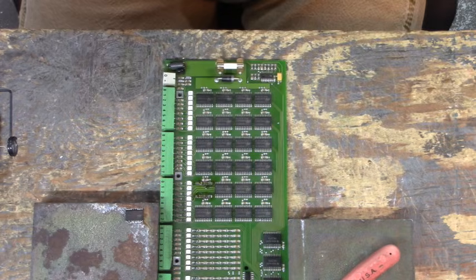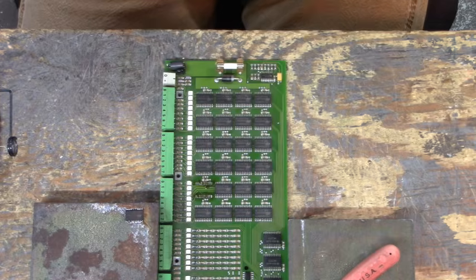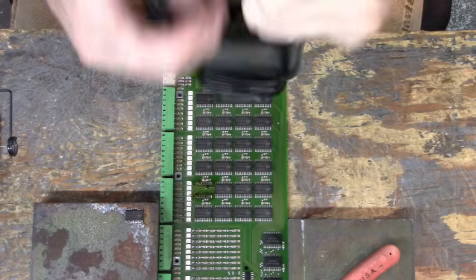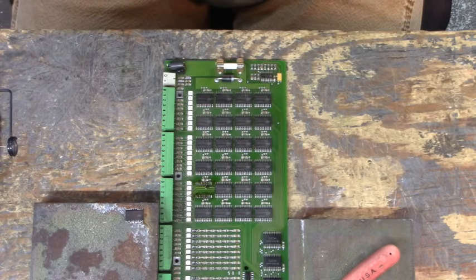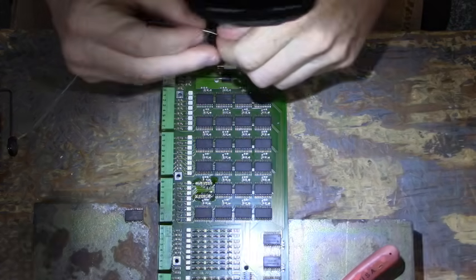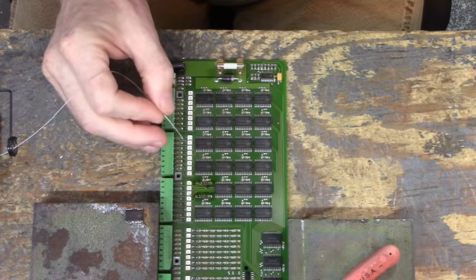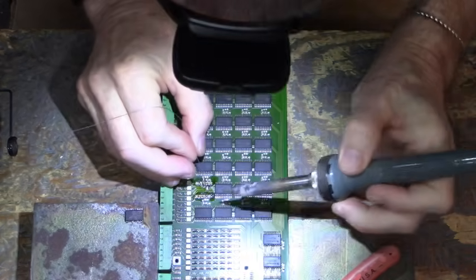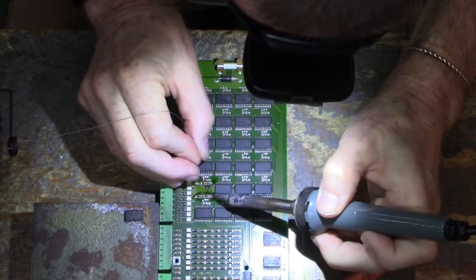Put my overhead light on. Let's see. Okay, there we go. Now I can see. Kind of dark here in the shop. Get all kinds of light, but it just never shines where you need it.